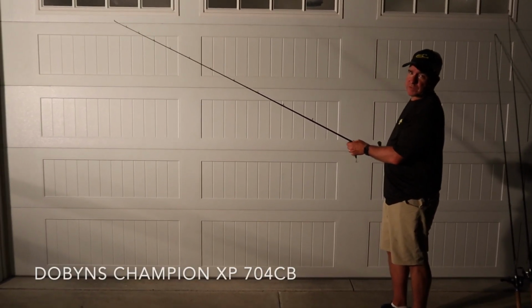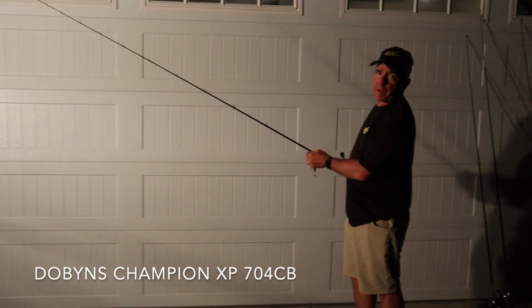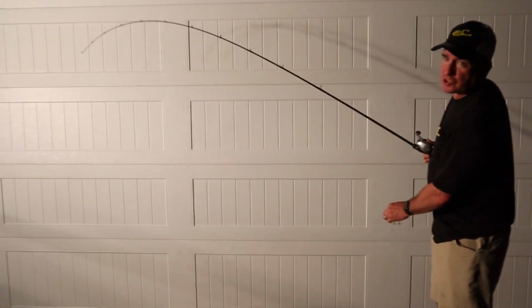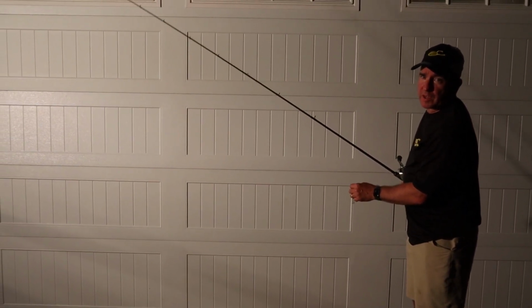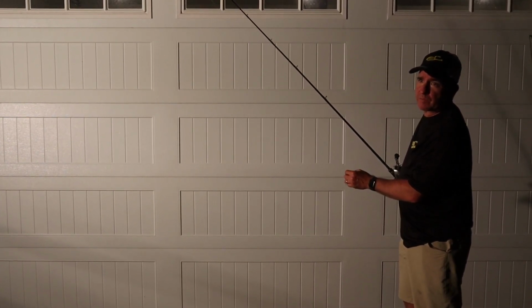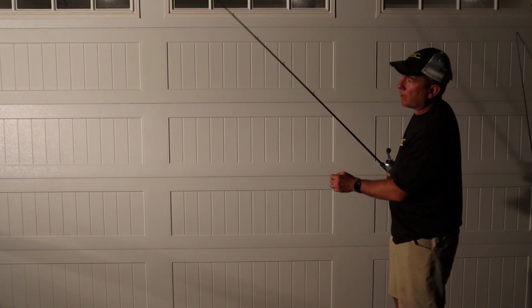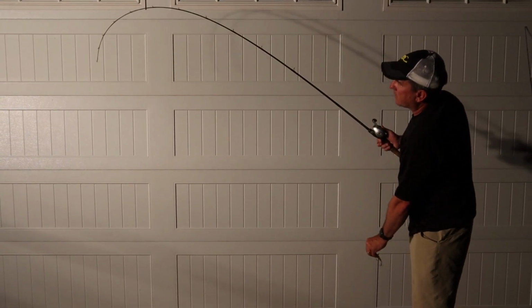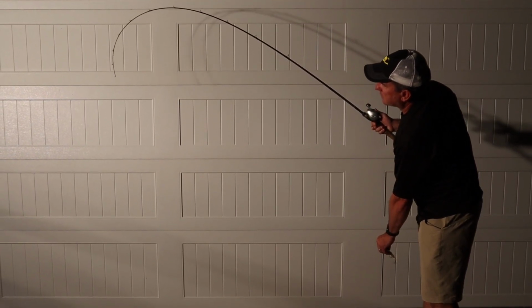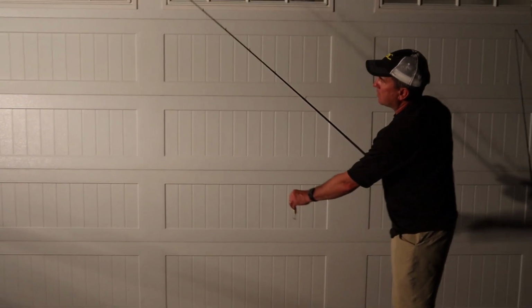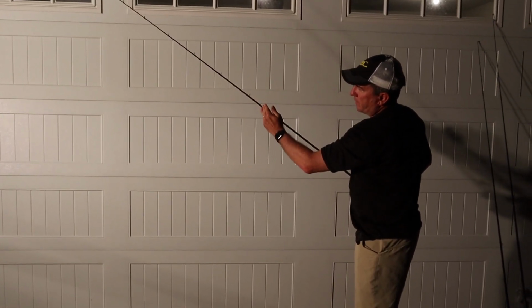This is a 7-foot 4-power. This is a moderate action. This is a rod that you would use for a crankbait or a treble hook bait. Some people like them for small swim baits with light wire hooks. It's got a lot of give. You can see the rod almost can bend into a C. The more you pull, the rod bends all the way down to here.